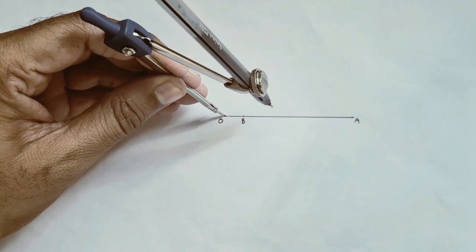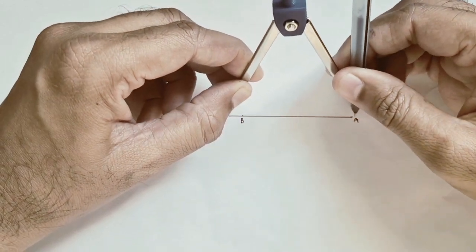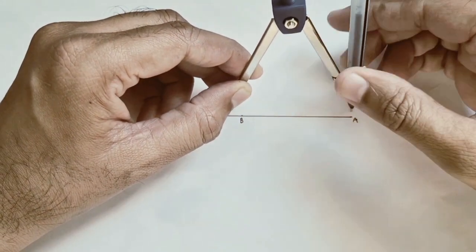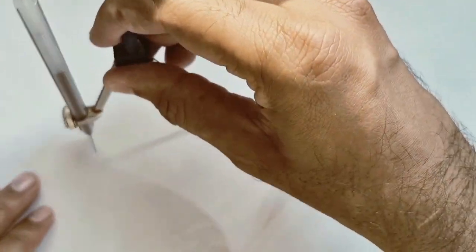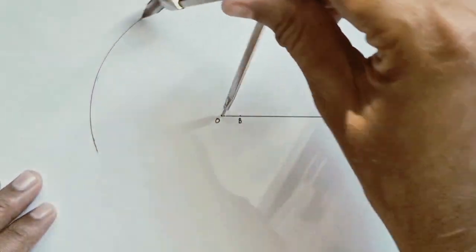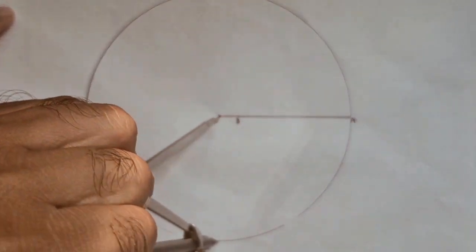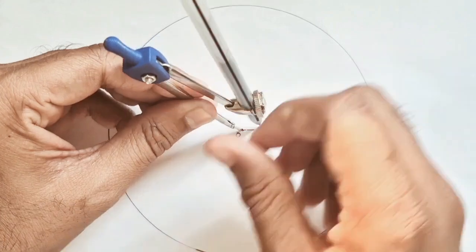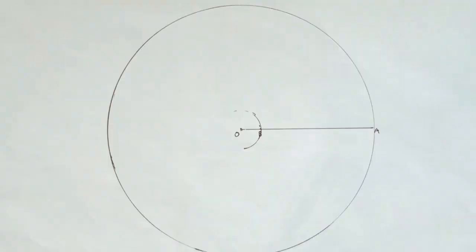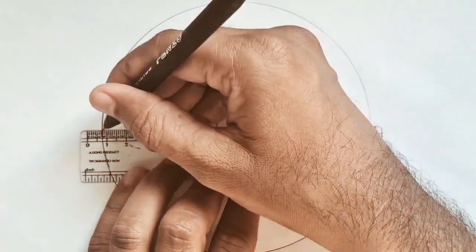Now using a compass, set a radius equal to 70 mm, the longer length. O is the center. Draw a circle. Again draw a circle of 10 mm, that is equal to the smaller length. Now extend this line.